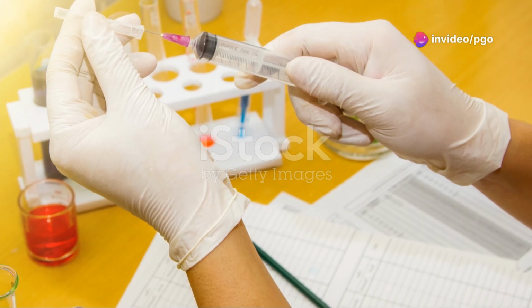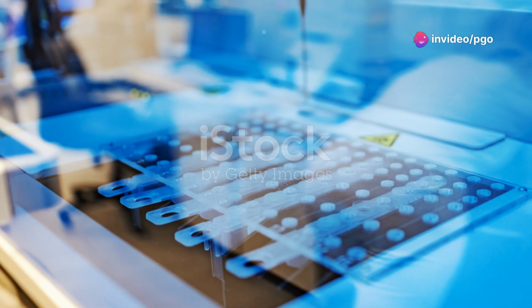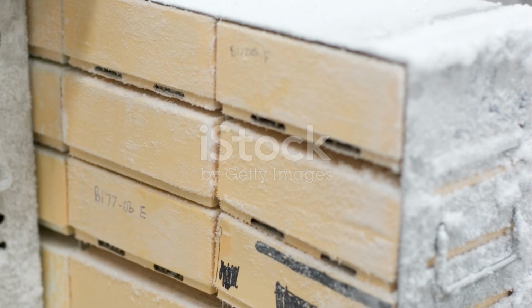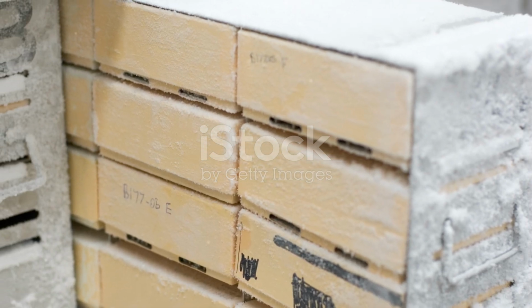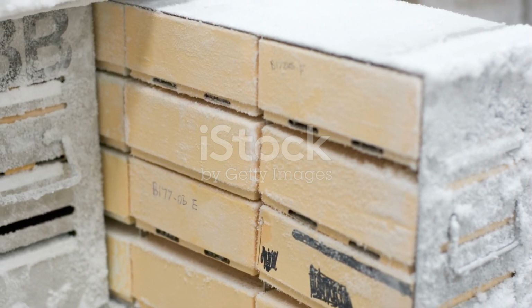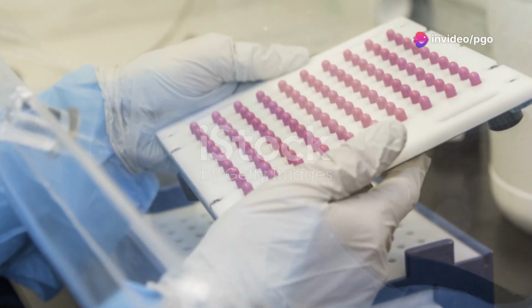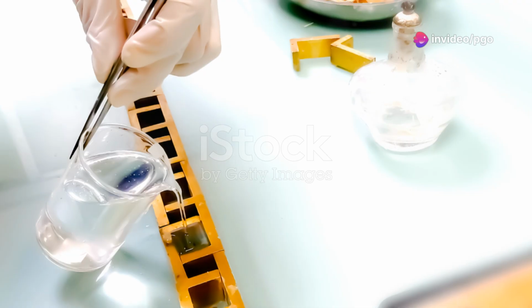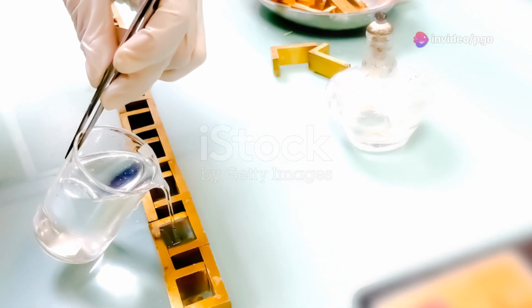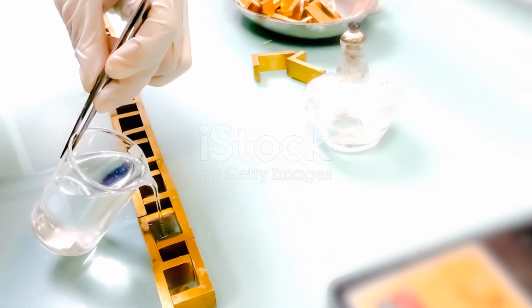In essence, the laboratory environment is a carefully controlled ecosystem designed to minimize variability and maximize the accuracy and reliability of test results. By adhering to these stringent standards, laboratories provide the foundation for trustworthy pre-examination processes and ultimately accurate and meaningful medical test results.